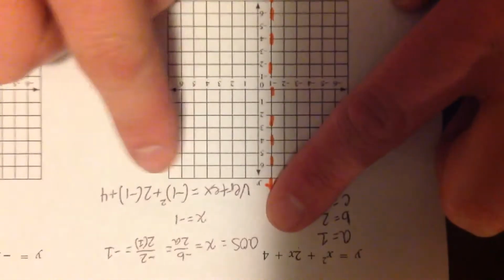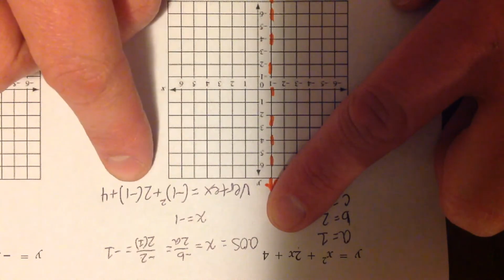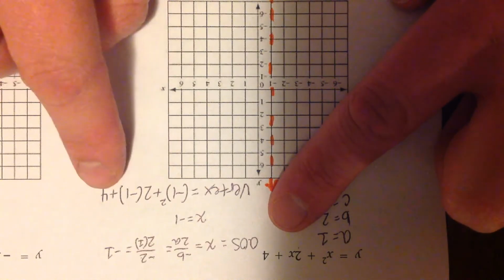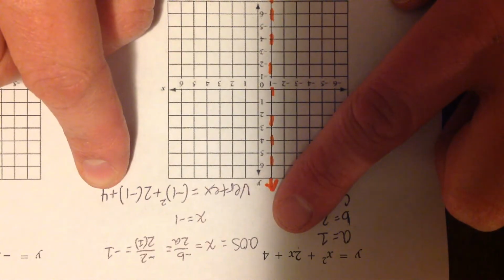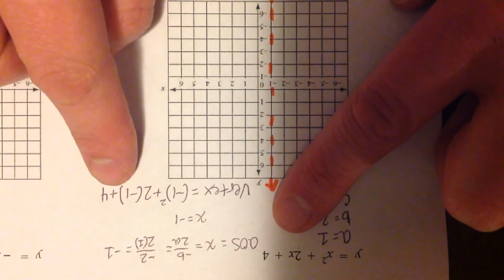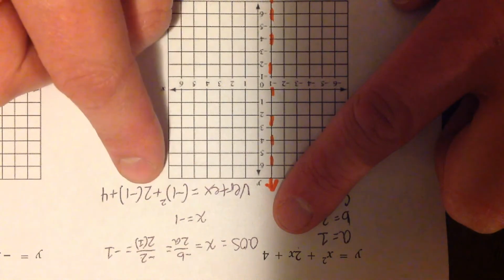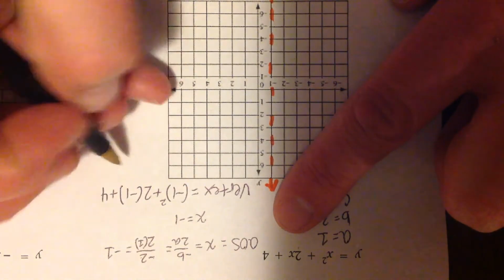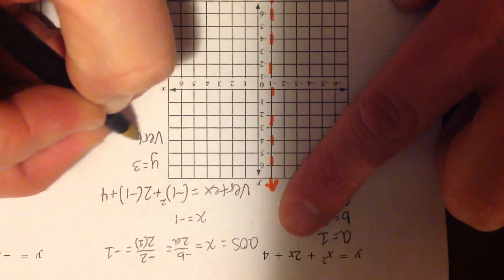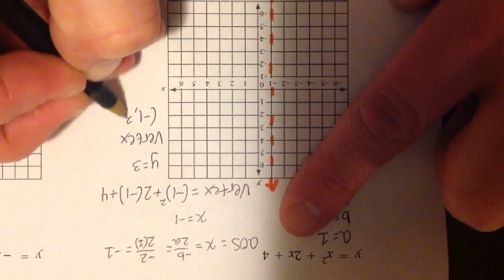So if I type this into a calculator, 1 minus 2 is negative 1, plus 4 is 3, so y equals 3. So my vertex is actually the point negative 1, comma 3.